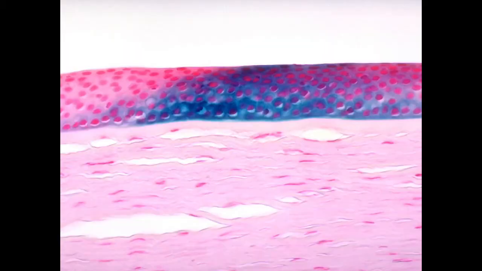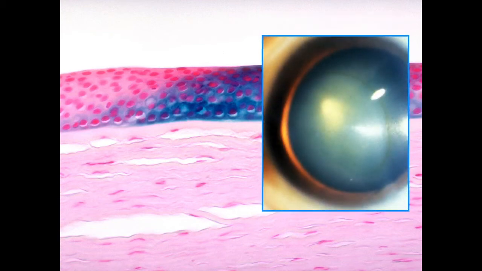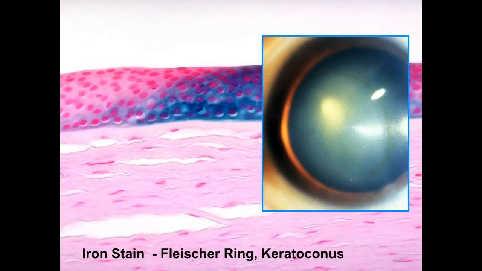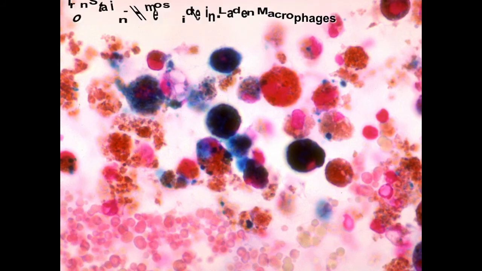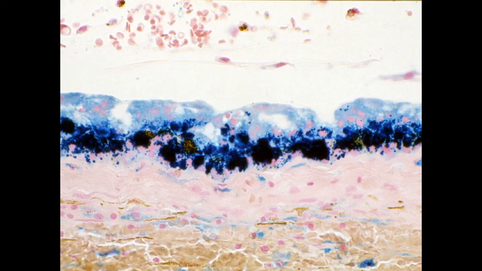This iron stain shows iron in the corneal epithelium in a patient with keratoconus who has a Fleischer ring surrounding the apex of the cone. This iron stain shows iron in hemosiderin-laden macrophages in a case of chronic vitreous hemorrhage. In this case of hemosiderosis, iron deposited in the ciliary body epithelium is disclosed by the iron stain.